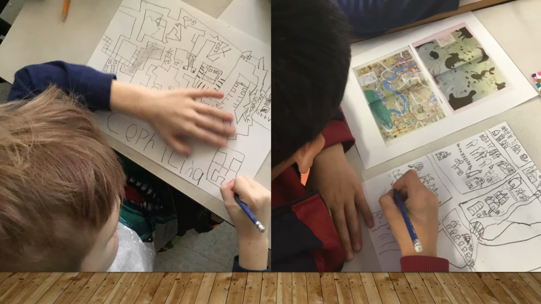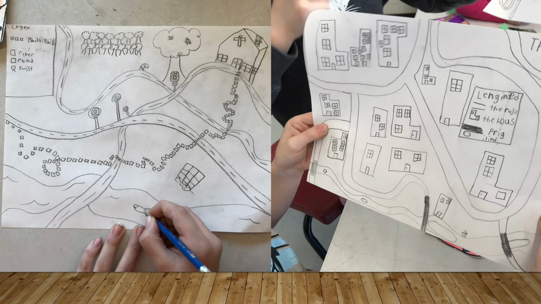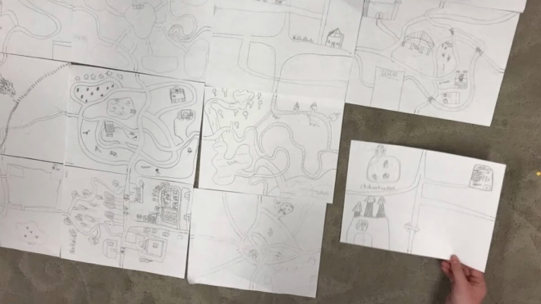We also get to talk about legends in maps, which is an intriguing thing. And they always like to include a legend in their map to show us what each symbol stands for, what route they are taking. Sometimes I give them a little extra challenge on this one and ask them to have a road that starts and finishes in the middle of each side of their page. Or it could be a river or a path.